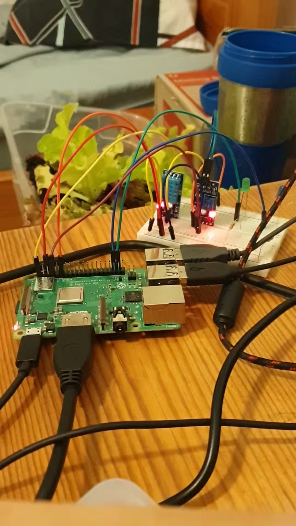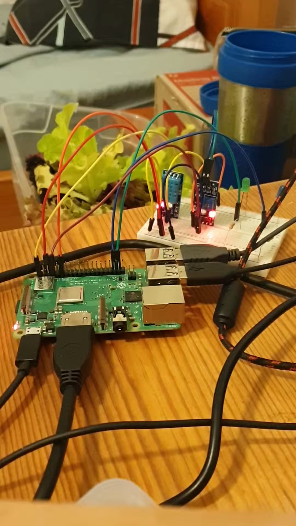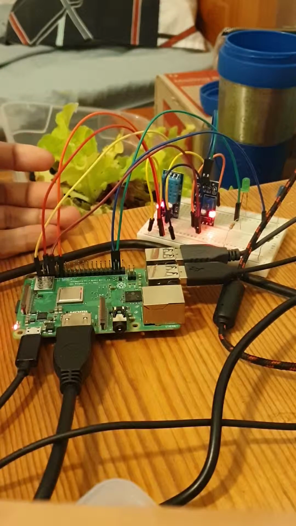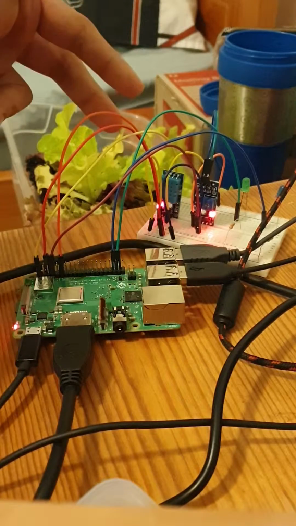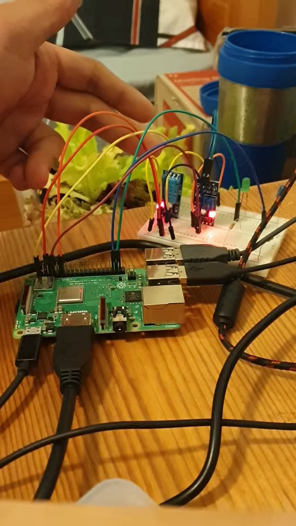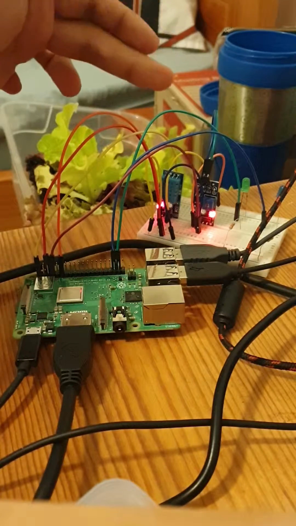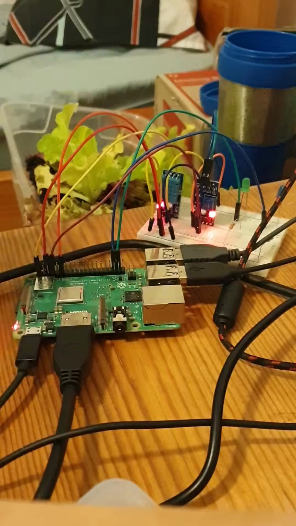So I'm using Raspberry Pi 3B Plus with jumper wires and a breadboard with two sensors. One is the DHT11 and also YL69 for the soil moisture, and some resistors as well.